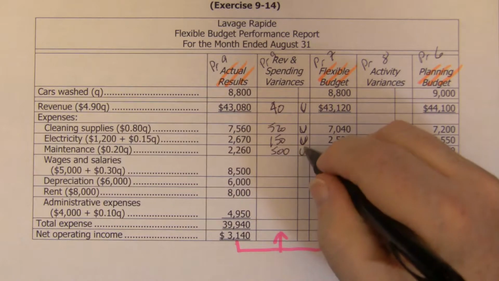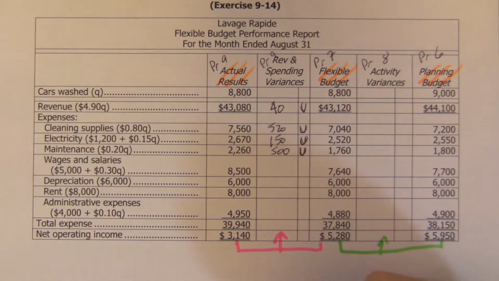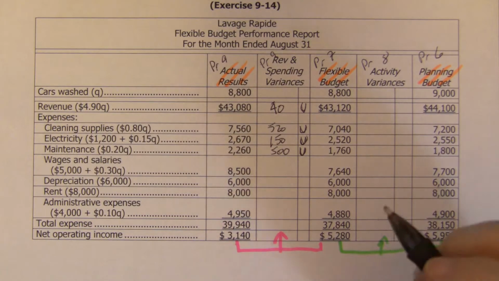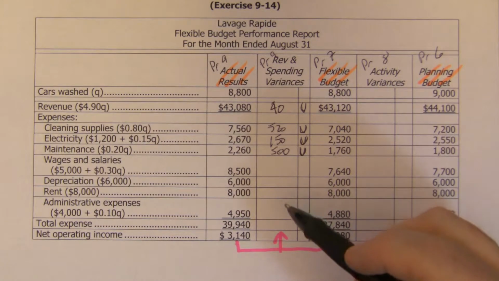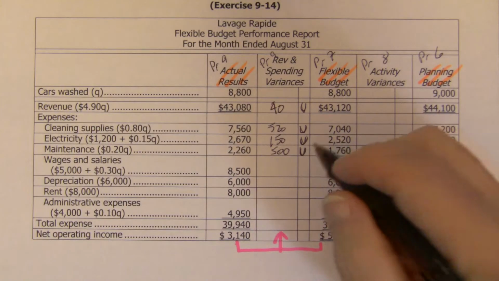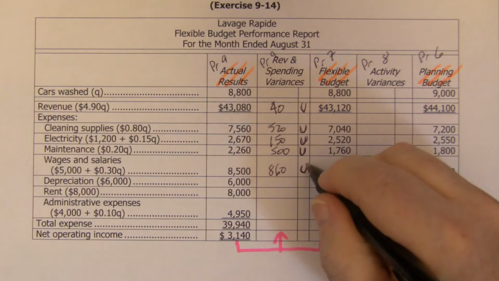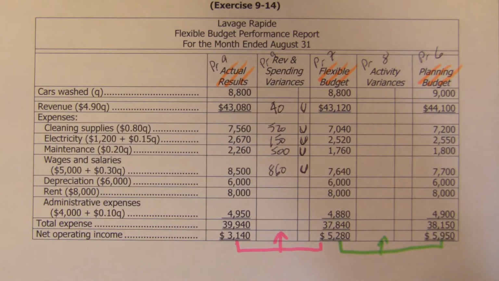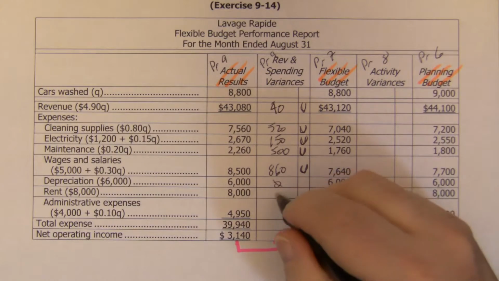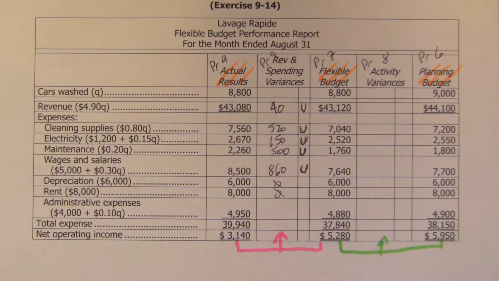And although I realize this is a fictional company, I have to tell you, from 40 years in the business, I see that and it just jumps out at me and grabs me by the nose and says, go scream at somebody. Wages and salaries, 860, unfavorable. Same deal there. I just want to go grab somebody and go, what are you doing? What's the matter with you? Depreciation, of course, there is no change, nor with rent.